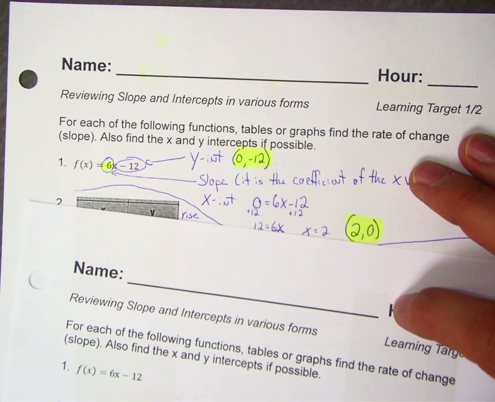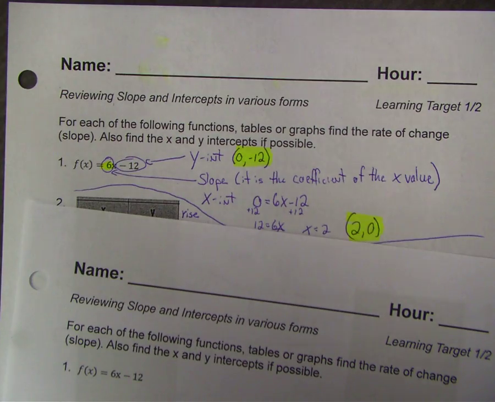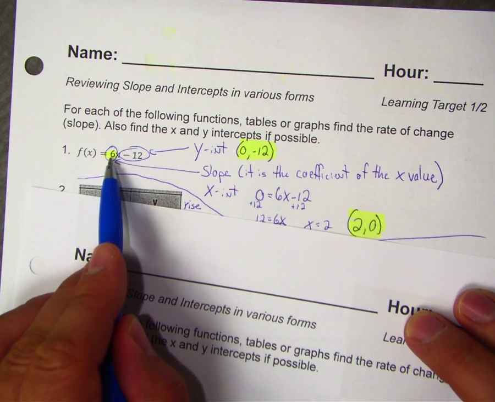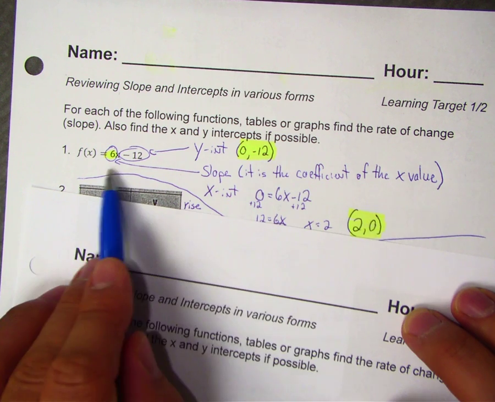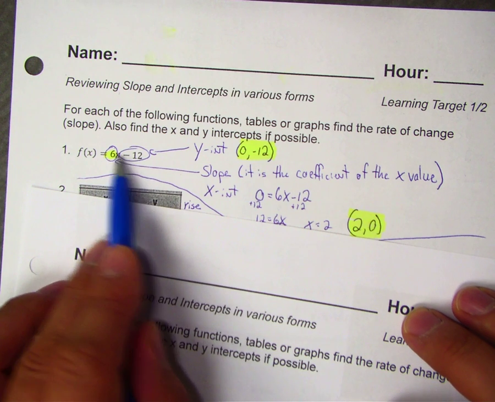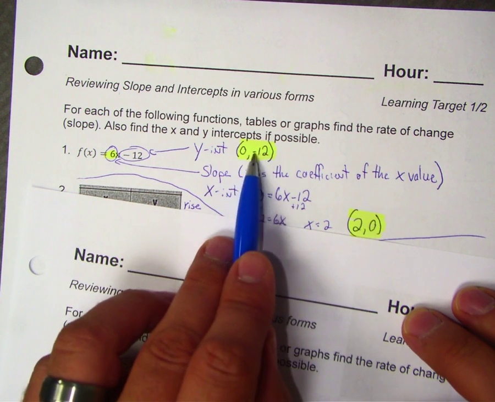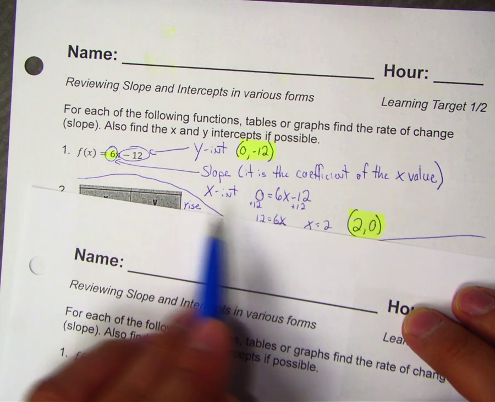Trying not to put my hand in the way so you can't see, so I will walk you through what we're looking at. The 6 right here is the slope. If you look at it, it is the coefficient of the x value. It's the number in front of the x value when it's in slope-intercept form. The y-intercept is negative 12. It is (0, negative 12). The y-intercept is the constant at the end by itself.